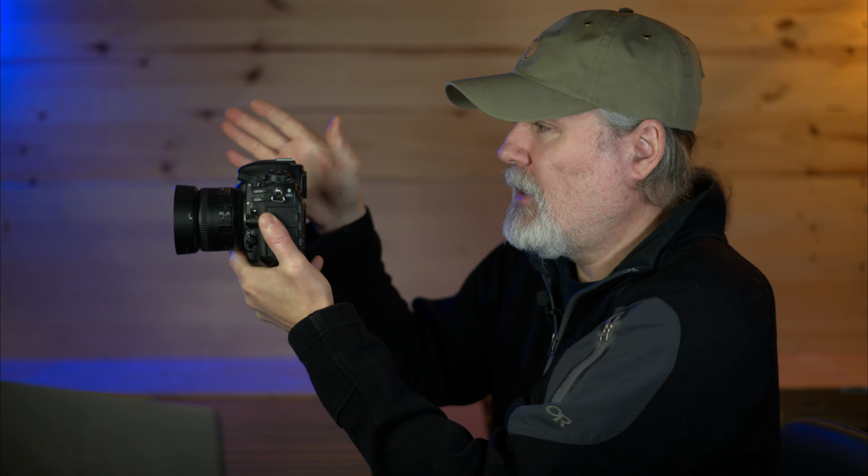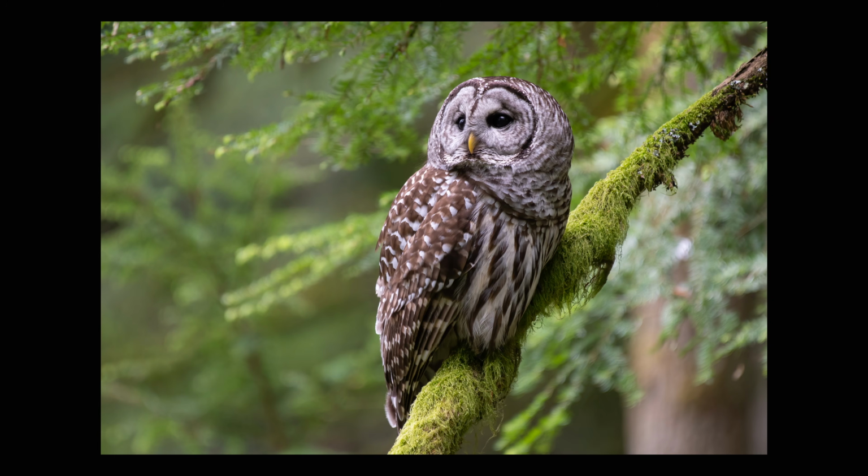And you know, the slight change to put the subject on the third line would not generally affect the focus. You're dealing with a minuscule amount. You've got an owl sitting on a branch and you wanted to just change the composition. You didn't want your subject centered. You could just recompose in the camera simply by taking your thumb off of the AF on button.